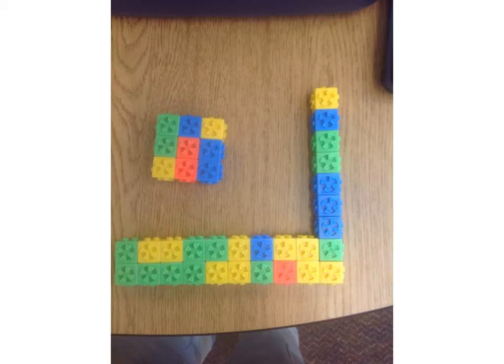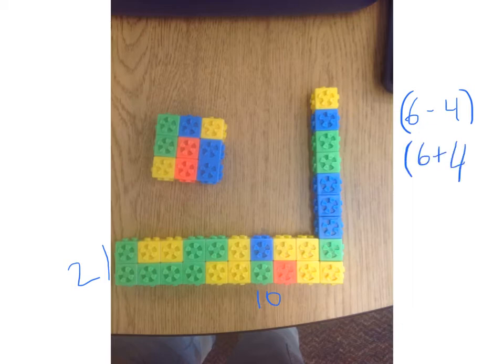So what if we do the same thing again? Now we move the top row, and we're going to reduce this to a 2 by 10. So we've had 6 take away 4. We've taken away 4 of our rows, and we've added them at the end. So now we have 6 plus 4, a 2 by 10.